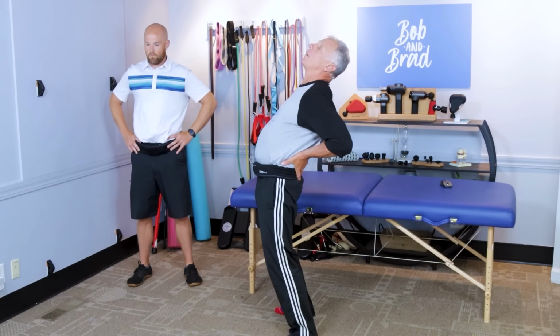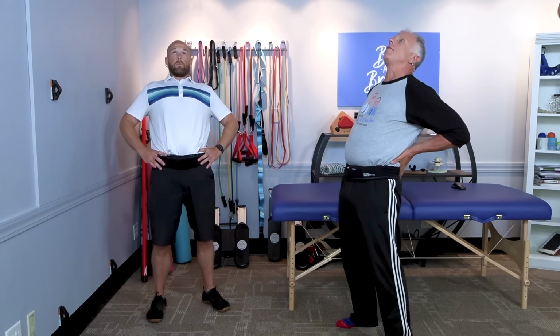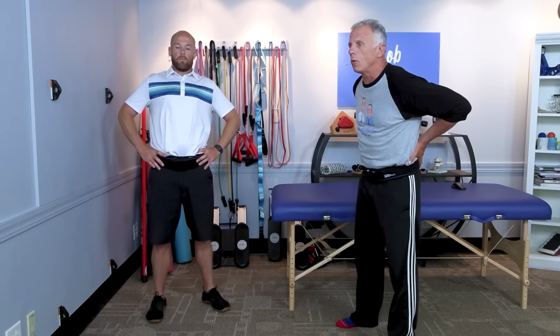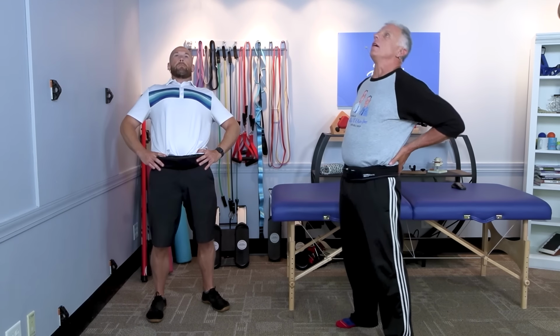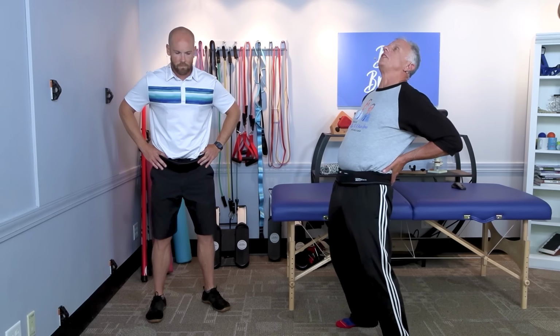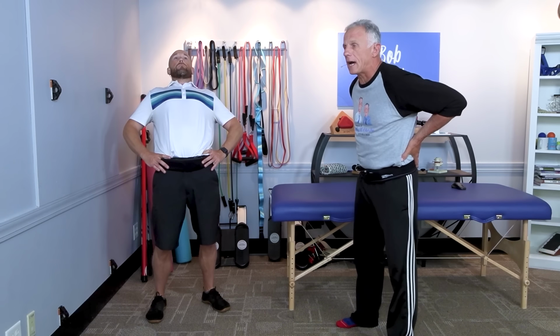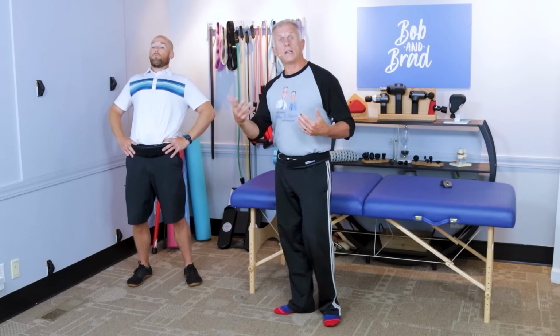Do not hold it for long periods of time. We're just going to go back for a second or two and then forward. And again, feels better or feels worse. If it feels worse, goes down the leg or out to the side more, you stop. Red light. If it feels better, continue up to 10 reps and then continue to do them.